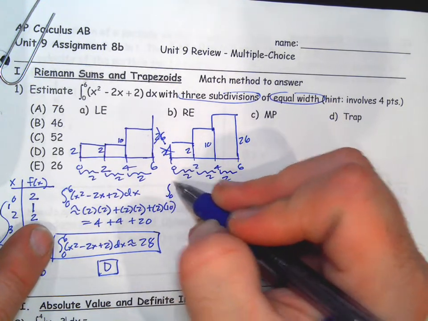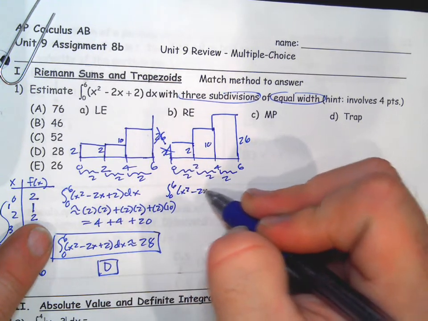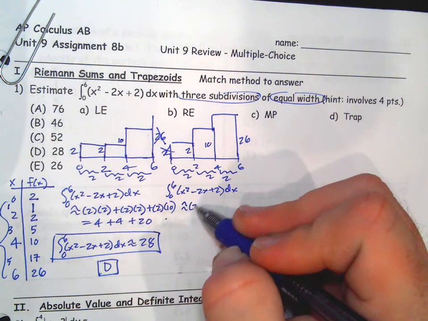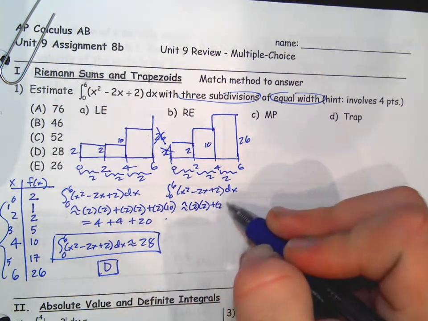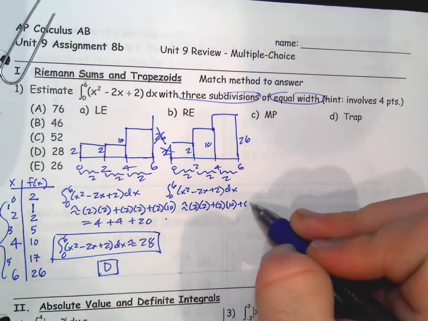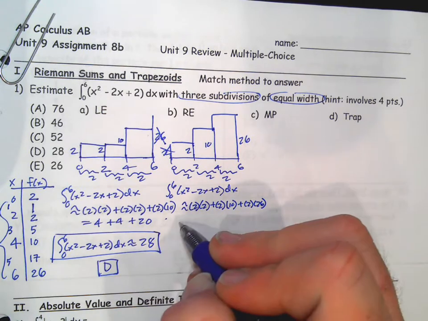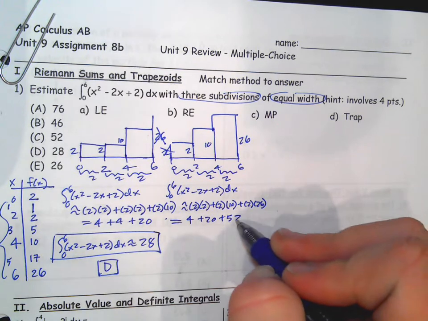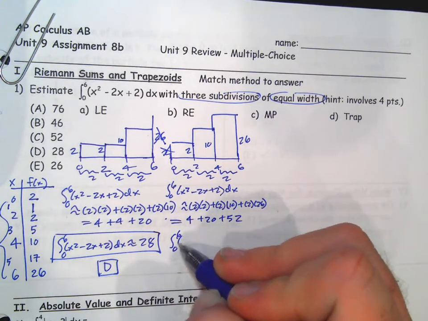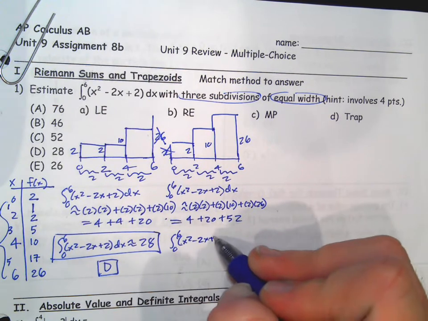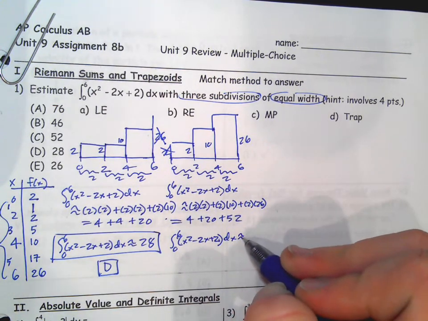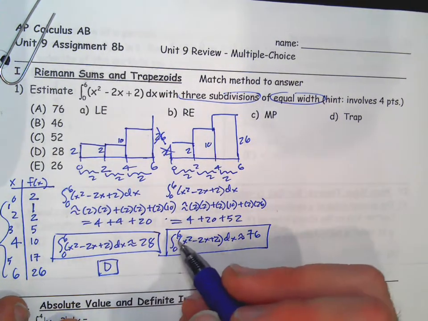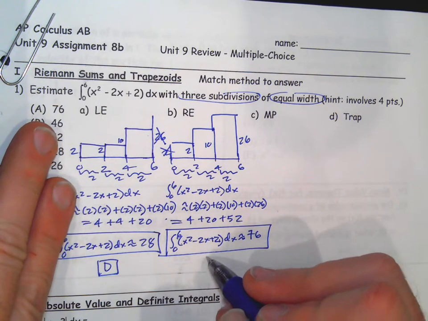So the integral of 0 to 6 of x squared minus 2x plus 2 dx is approximately base times height, 2 times 2, base times height, 2 times 10, base times height, 2 times 26. And that's going to give us 4 plus 20 plus 52, which is approximately 76. So that is going to match answer A.